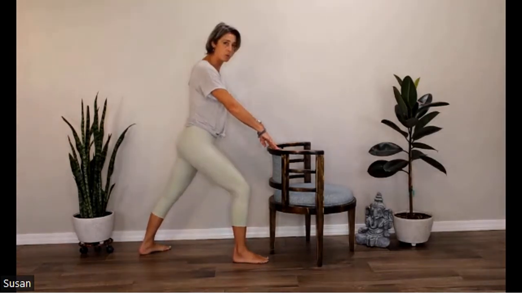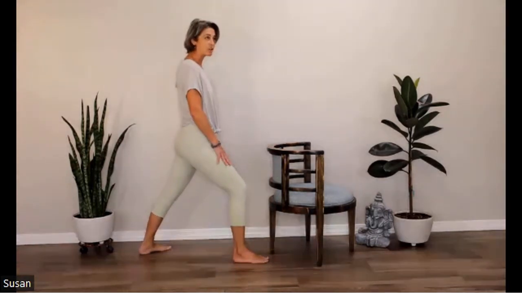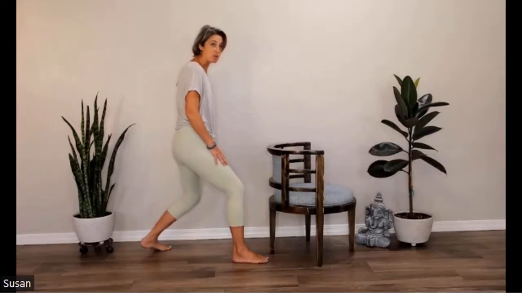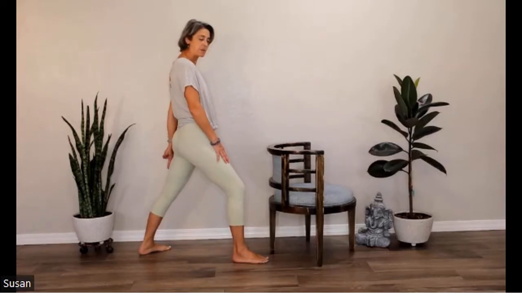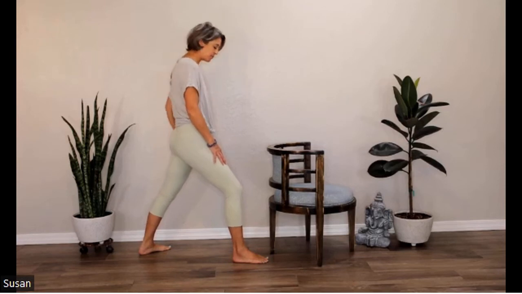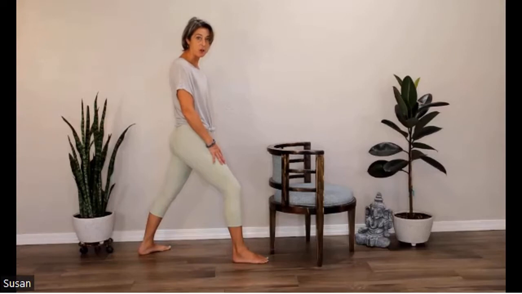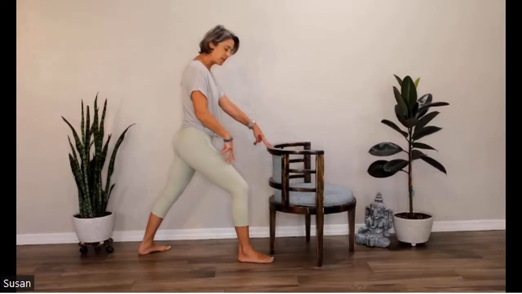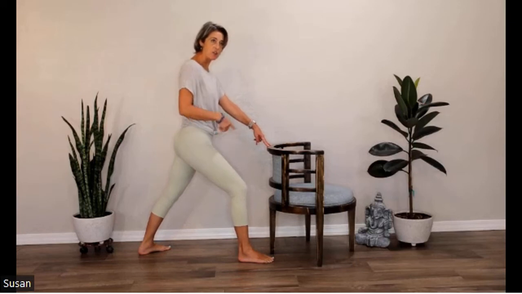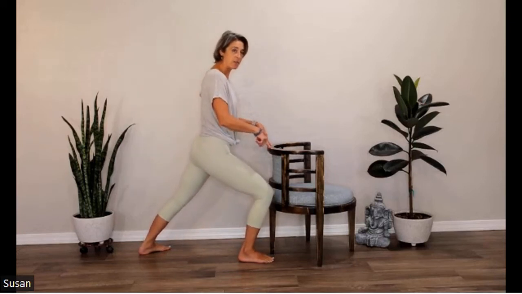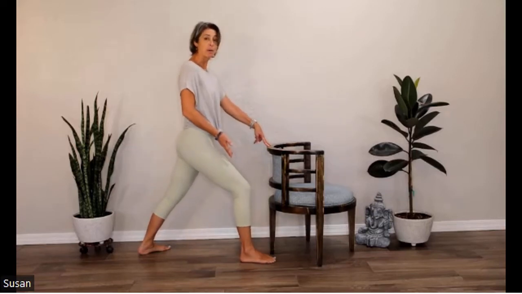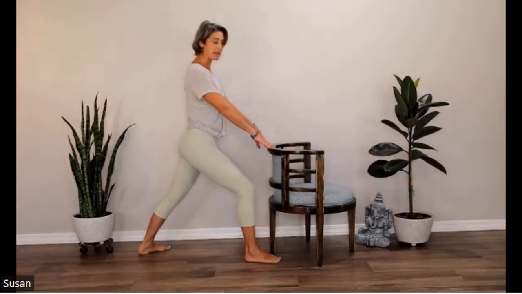So in Warrior One, a lot of our action is in this back leg. So firm that leg up, press the pinky toe side of that back leg into the floor and feel all that muscle energy in that back leg. That's your anchor. And then we bend the left knee just until the knee is about over the ankle. So if in your body, the knee is going farther forward than that ankle, then either come a little more upright or just lengthen your stance. Okay.